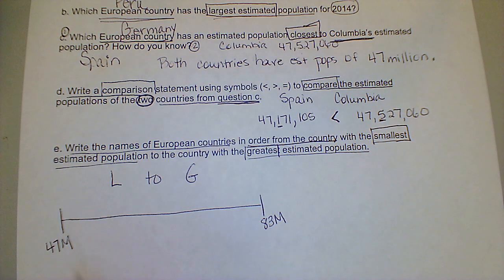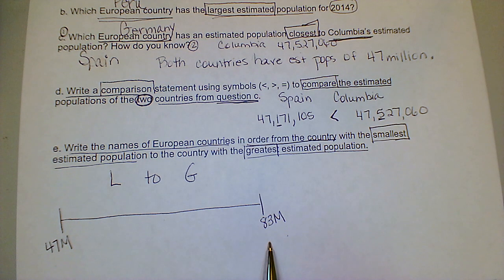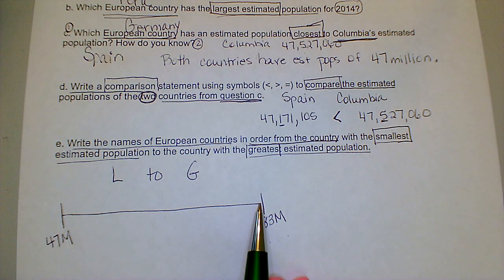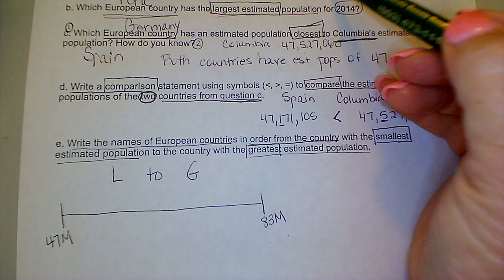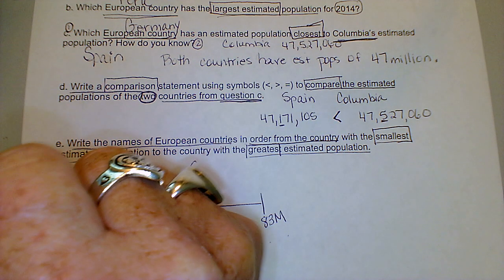So I don't want to have to write all of these millions in between, but these are two odd numbers, so it's not like I can jump by 5s or 10s very equally, right? So I'm just going to, rather than draw lines, I'm just going to plot what would come next. What country would come next?